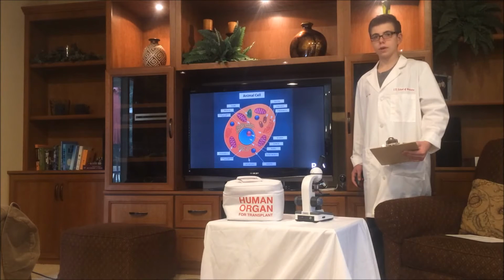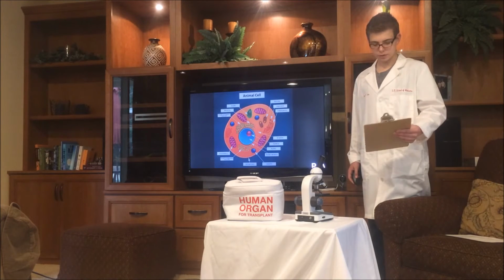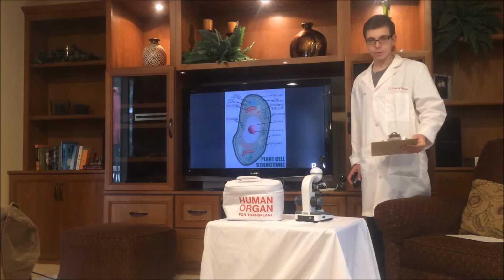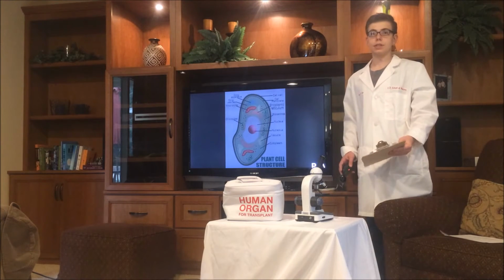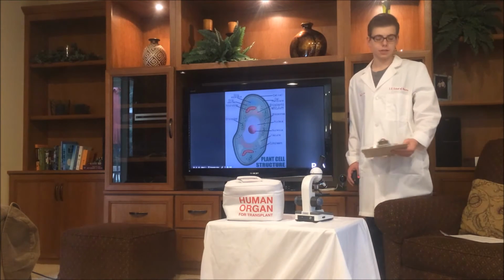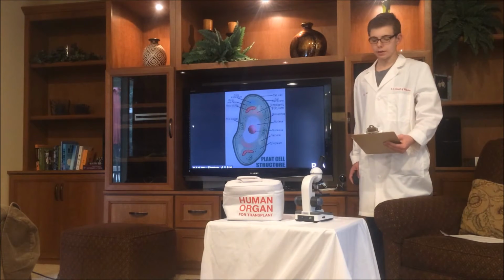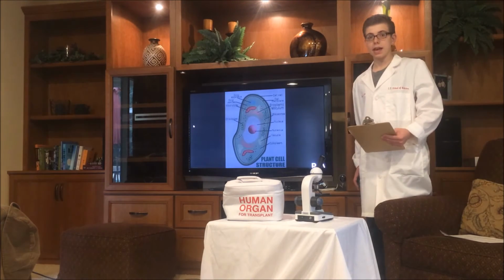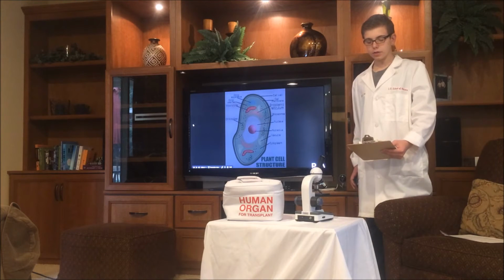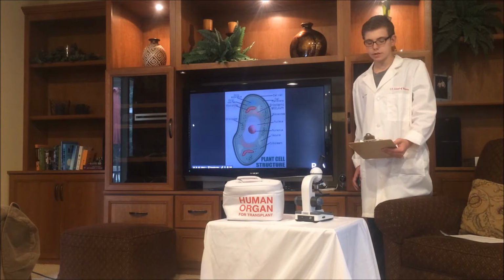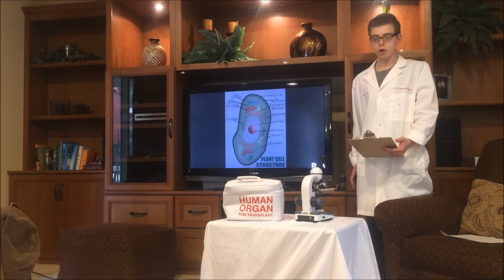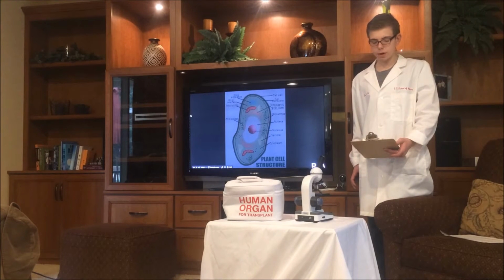Let's move on with the plant cells. Plant cells are similar to animal cells. Plant cells have all the organelles that animal cells have, except for centrioles and lysosomes. We'll get to those later. But they do have a couple of things that animal cells don't have. These are chloroplasts, which enable photosynthesis to occur, and a cell wall, which is similar to a cell membrane.